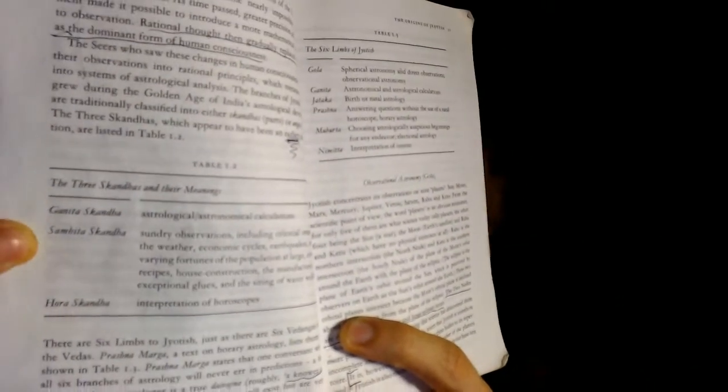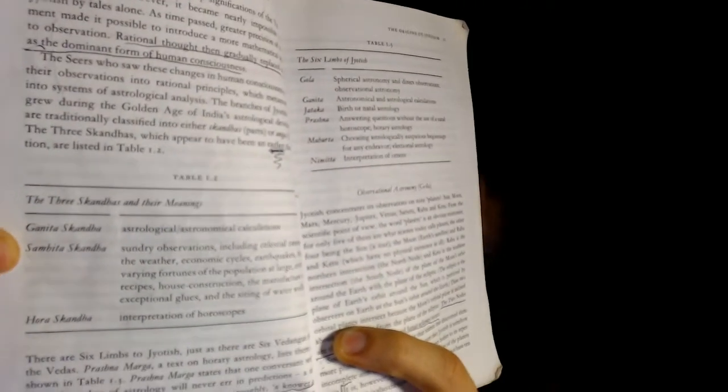The branches of Jyotish, which grew during the golden age of India's astrological development, are traditionally classified under either skandhas, parts, or angas, limbs. The three skandhas, which appear to have been an earlier classification, are listed here in Table 1.2: Ganita Skandha, Samhita Skandha, and Horary Skandha.